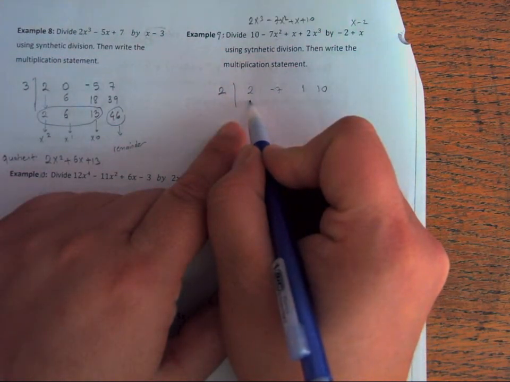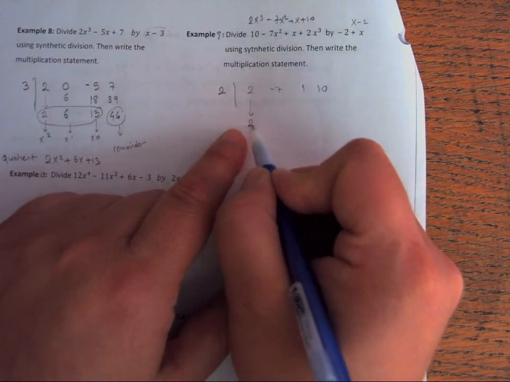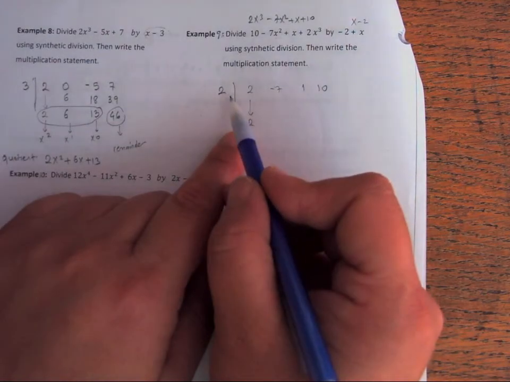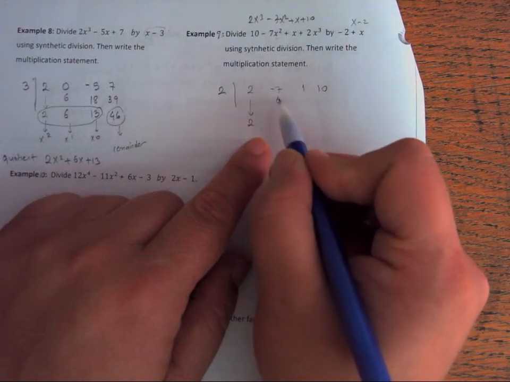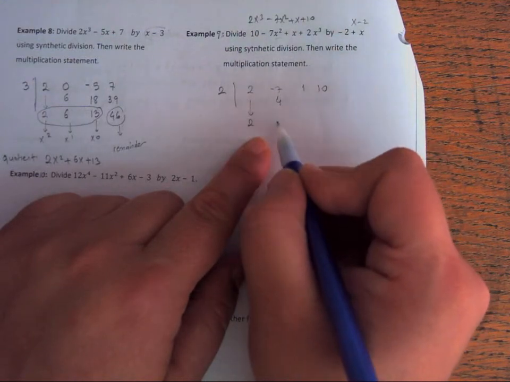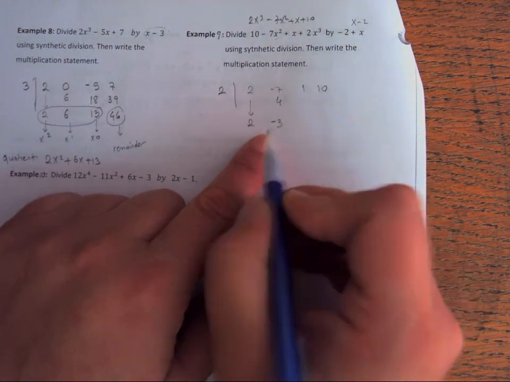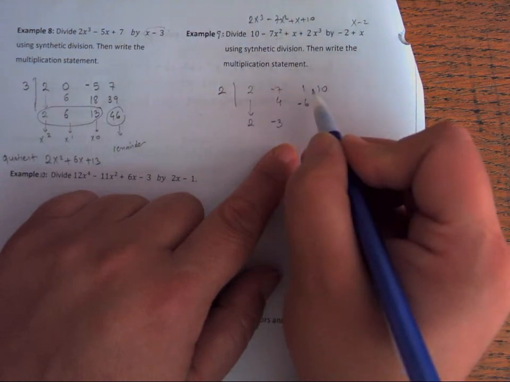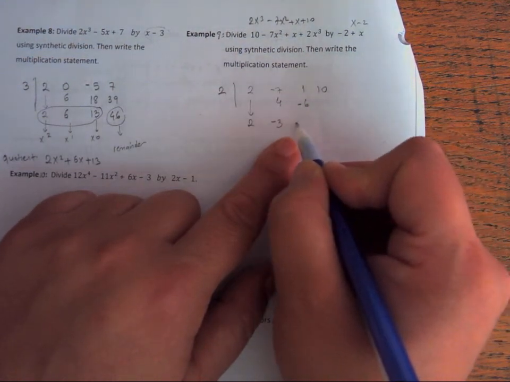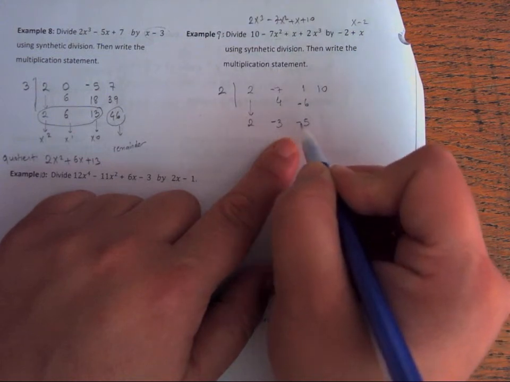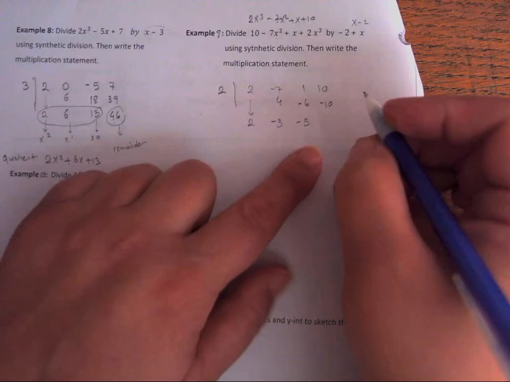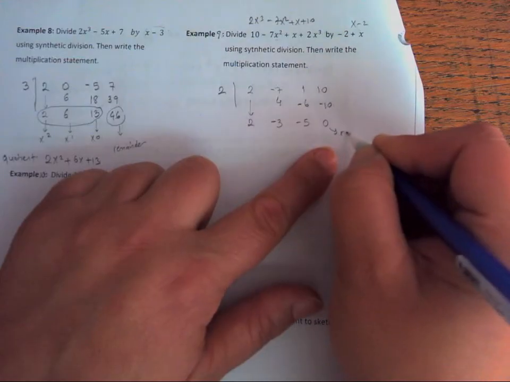Again, the first number goes down as it is. Pull it down. Now multiply. 2 times 2, 4. Again, we don't subtract, we add. Negative 7 plus 4, negative 3. Negative 3 times 2, negative 6. 1 plus negative 6, negative 5. Negative 5 times 2, negative 10. 10 plus negative 10, 0. So no remainder.